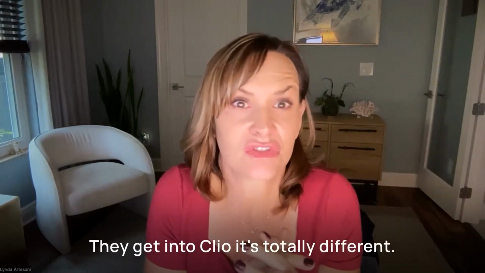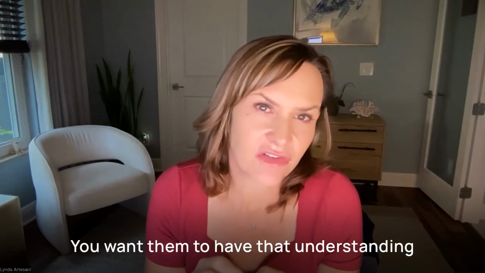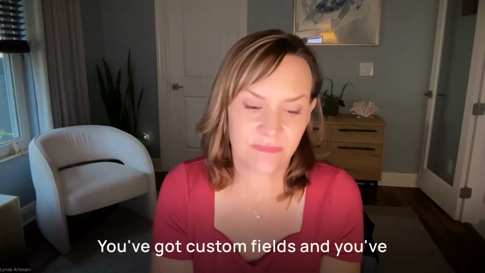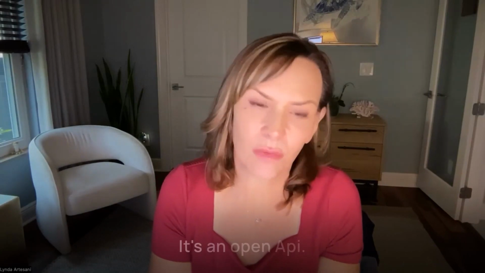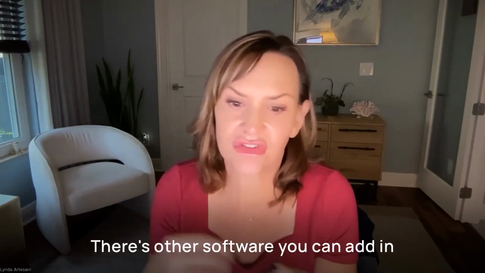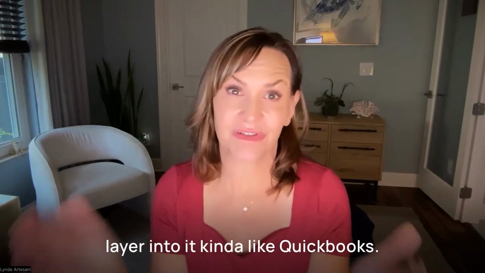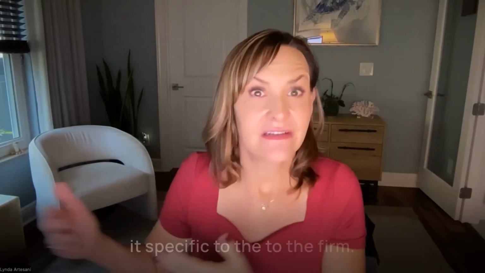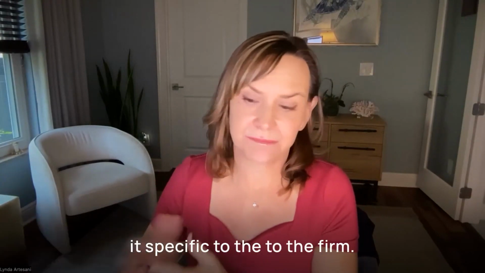They get into Clio, it's totally different. You want them to have that understanding of what it's going to look like. And then once you get there, any custom fields, that's the beauty of Clio. You've got custom fields and you've also got an open API. So there's a lot of other software you can add and layer into it, kind of like QuickBooks. We layer all these pieces on to make it specific to the firm.